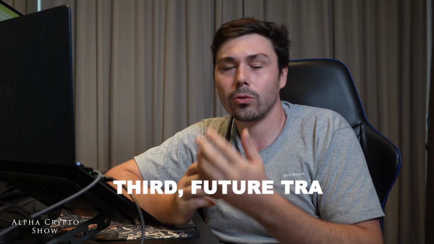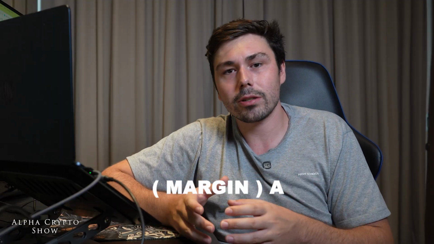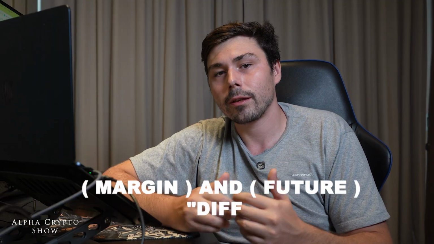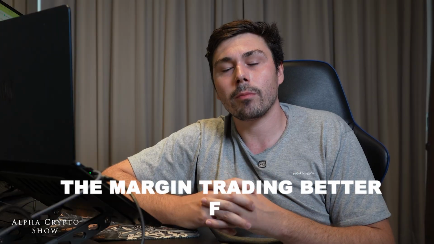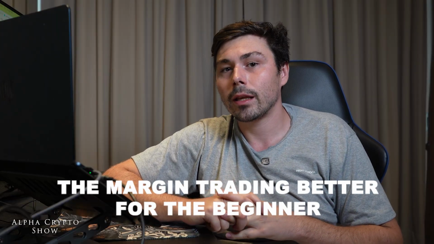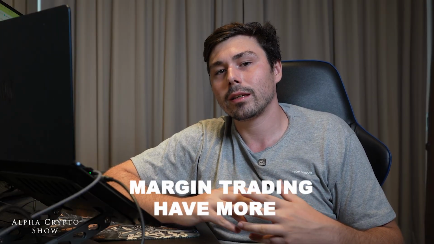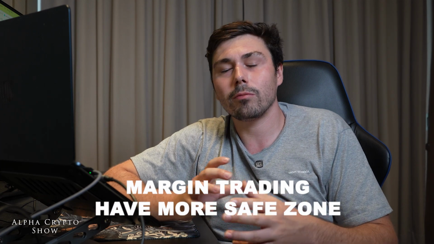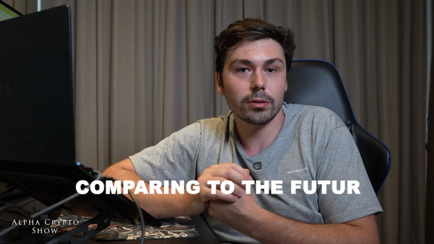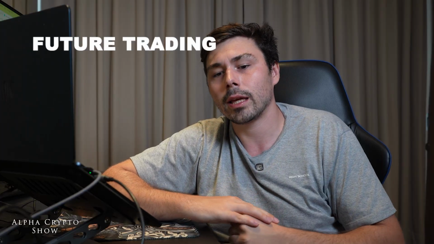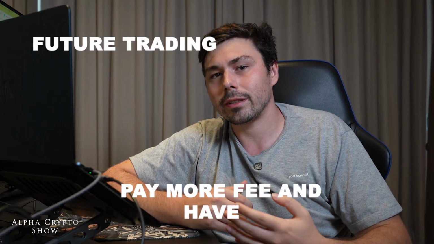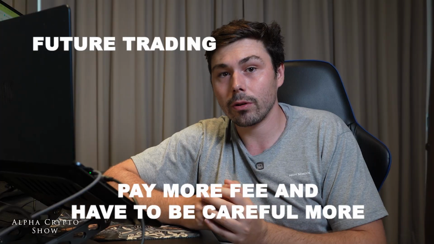And after, the third step should be futures trading, okay? Because the margin and the futures are different. And I recommend margin trading more for beginners, because in margin trading you have more of a safe zone compared to the futures, okay? For futures trading, you have to pay more fees and you have to be more careful.